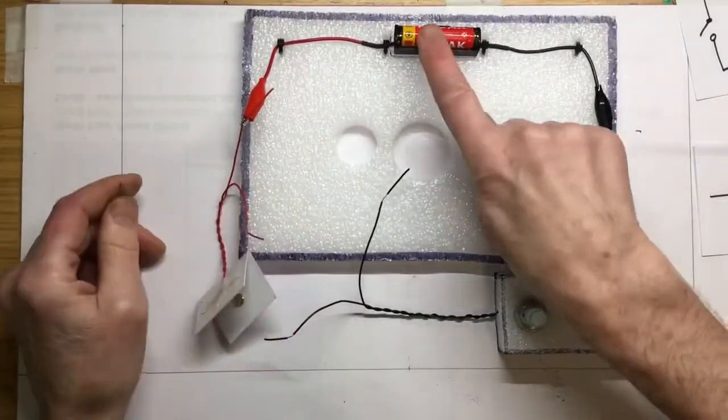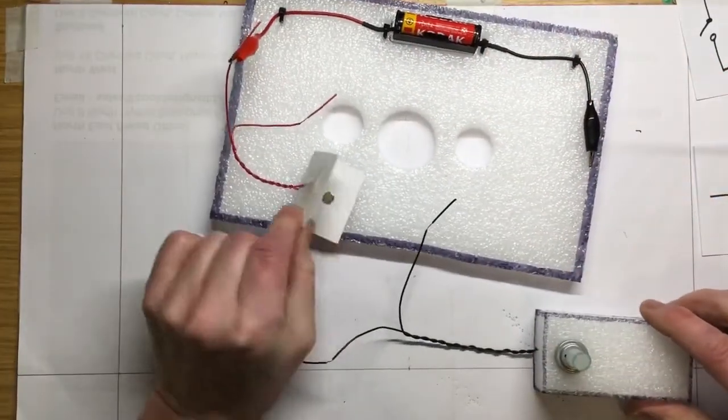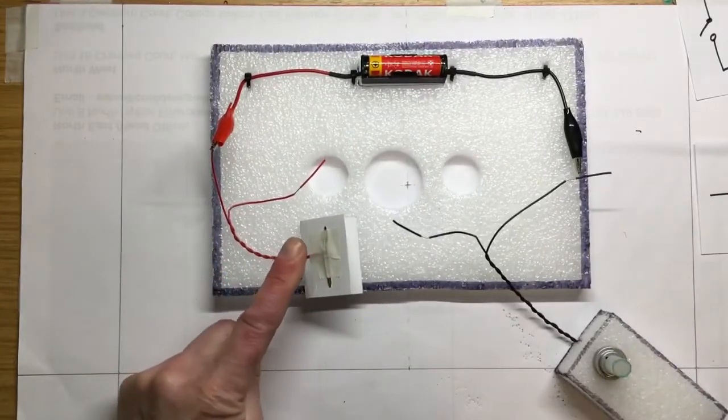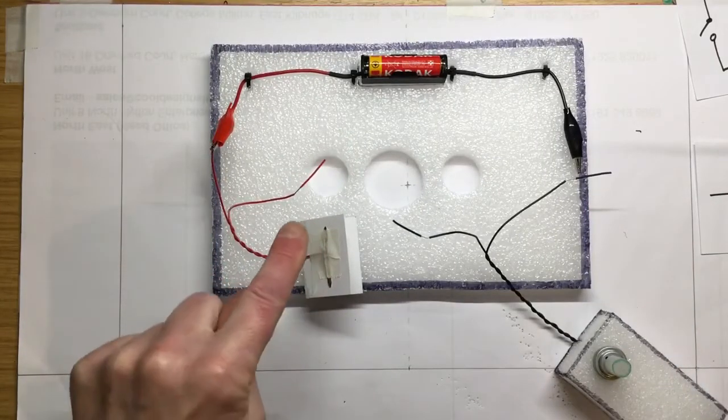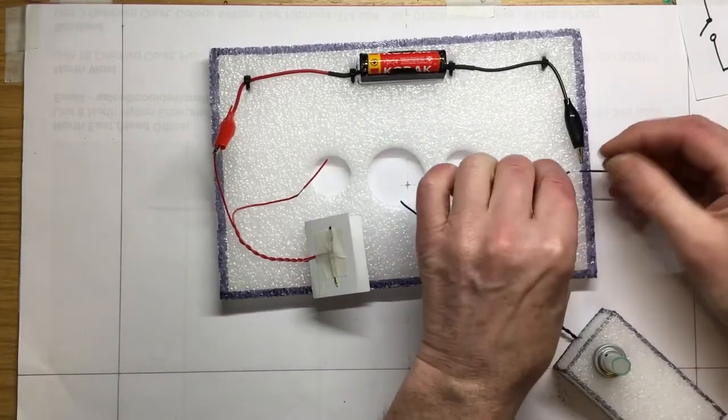So what we've got is our normal cell or battery and the two wires. We've got a switch ready, which is just a paperclip switch. I prefer to use paperclip switches because you've got more control. So it's only while you're testing it you can keep your finger on it, then take your finger off and it turns off straight away. So it's very easy to operate.